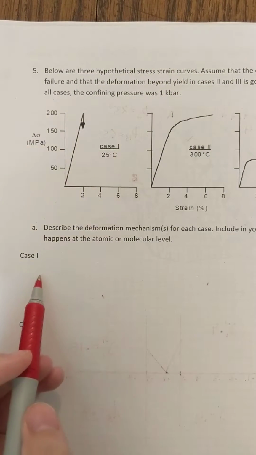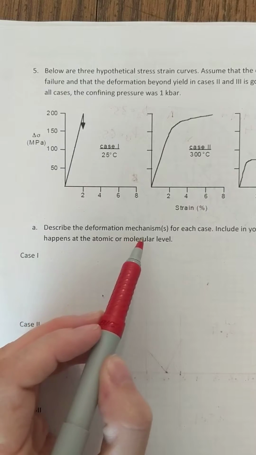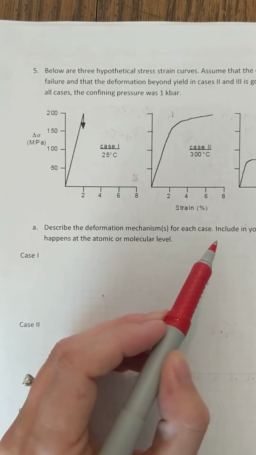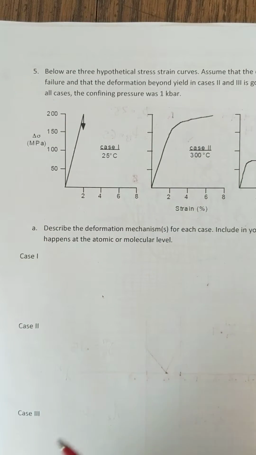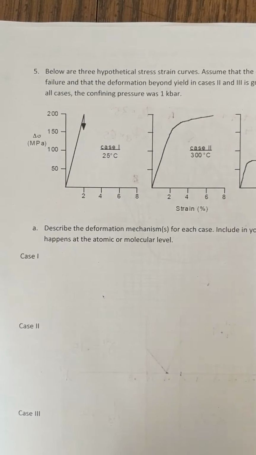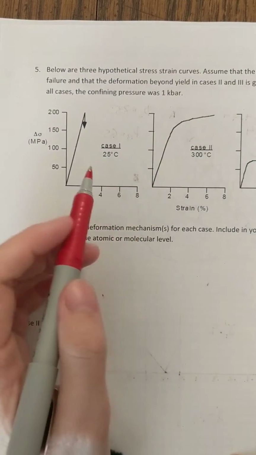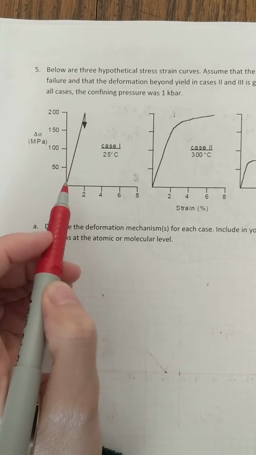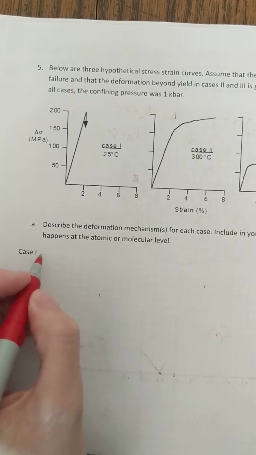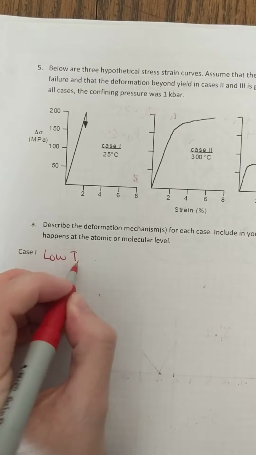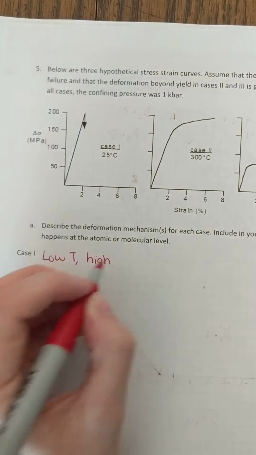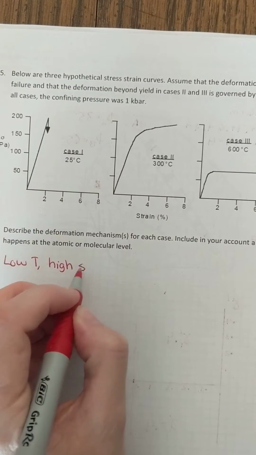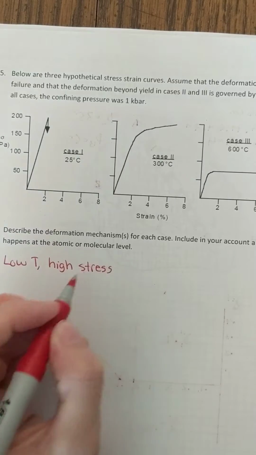So for case 1, we're going to describe the deformation mechanisms in each case. We're going to include in your account a description of what happens at the atomic or molecular level. So in case 1, we are at a low temperature, high stress situation.